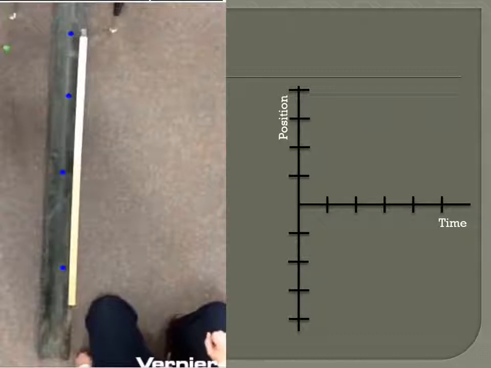So the question is, what would your position versus time graph look like for the motion of this object? Well, what we can first of all do is establish that this is our first dot. We'll call that time 0, and we'll let that position also be position 0. So we'll put x sub 0. My initial position is also 0.